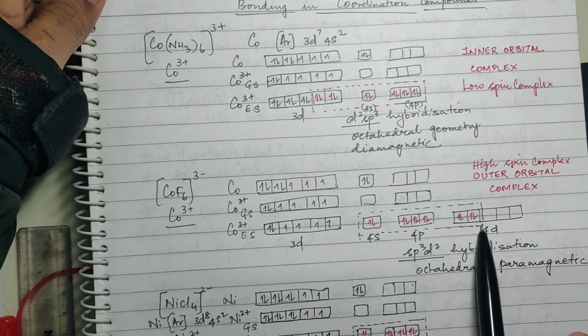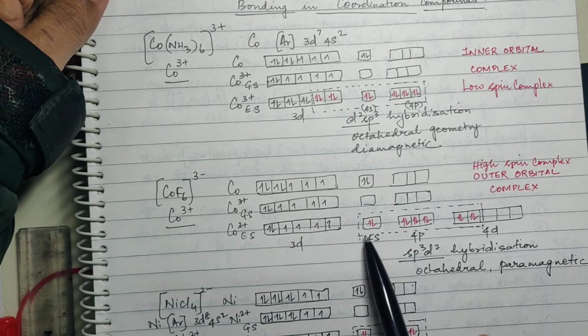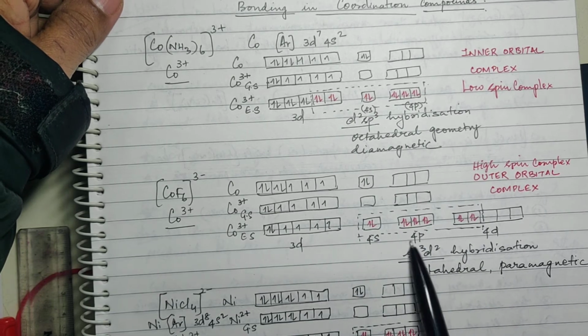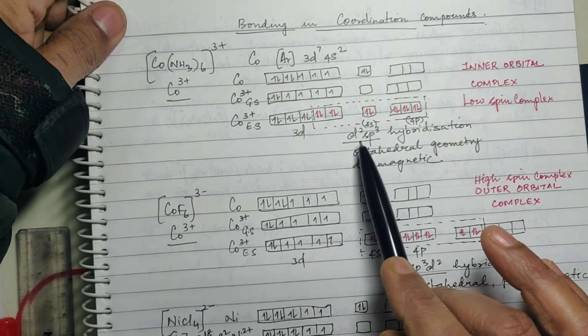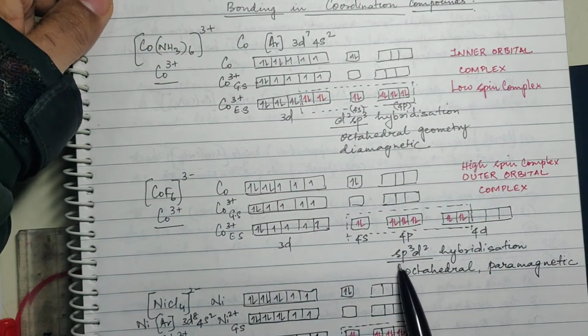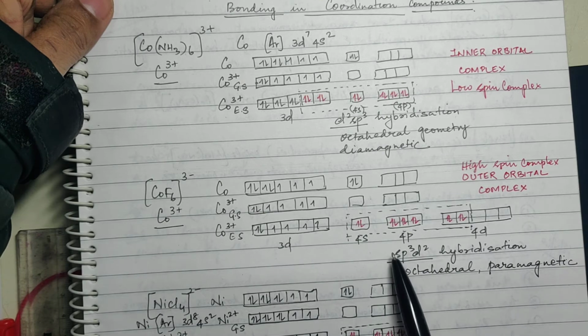So 2 orbitals of 4d were used, and 4s, 4p and 4d hybridize to give you sp3d2. What did you write here? d2sp3 because inner orbitals were used, and here sp3d2 because outer orbitals are being used.